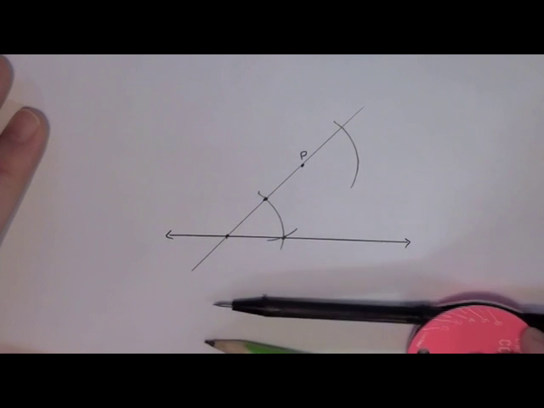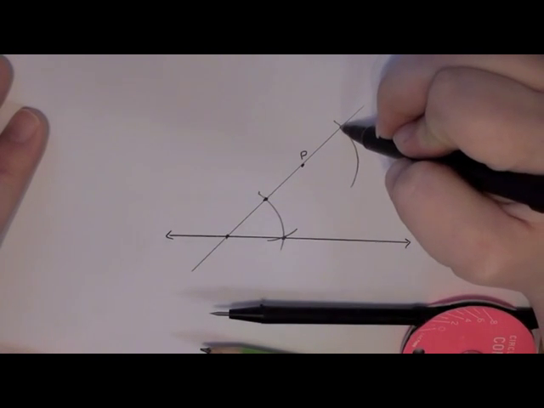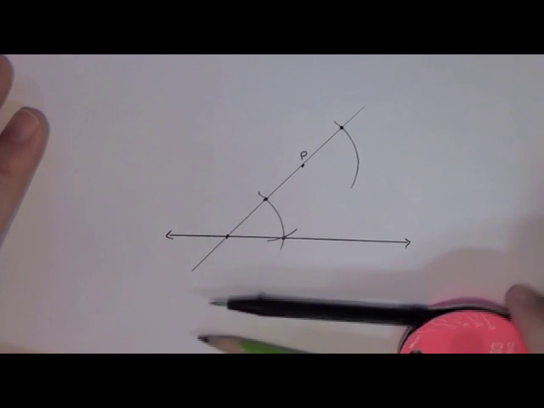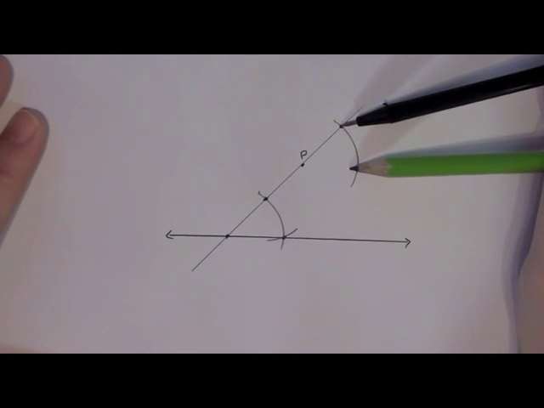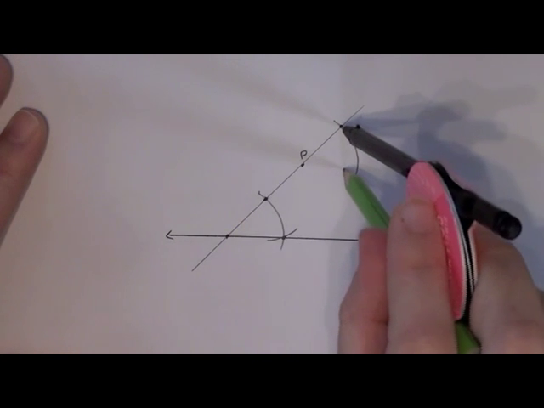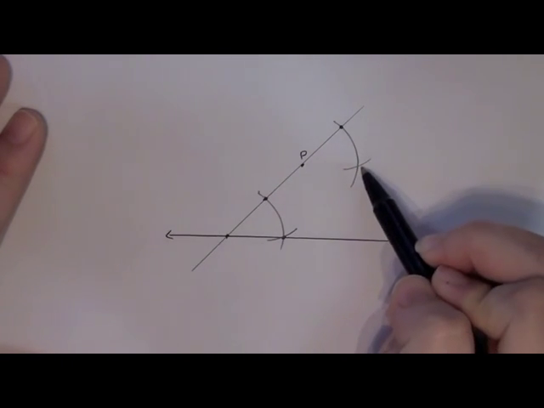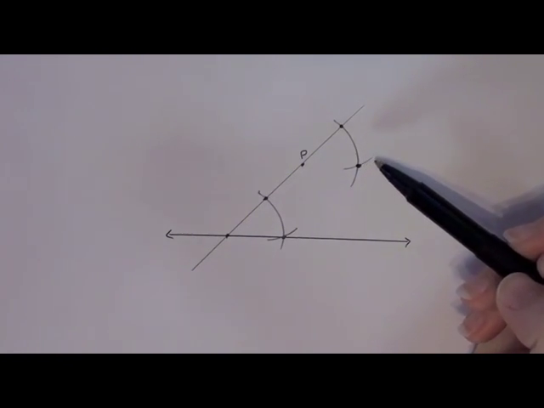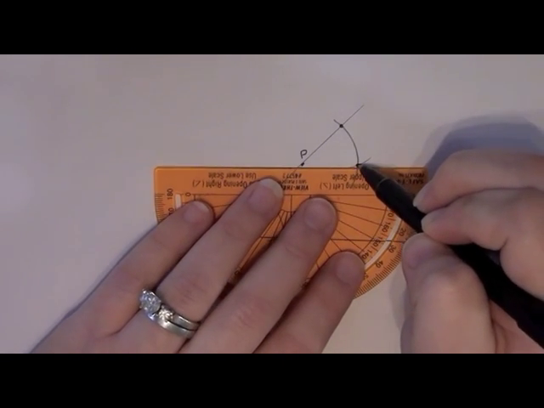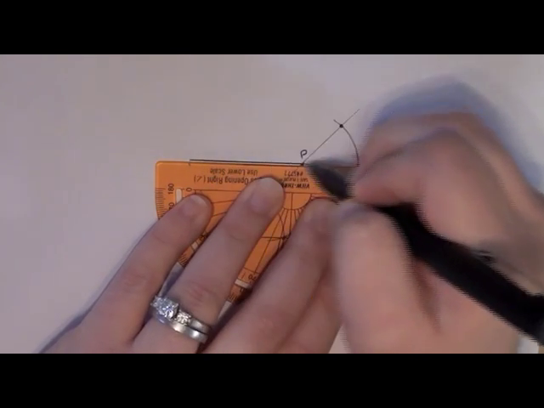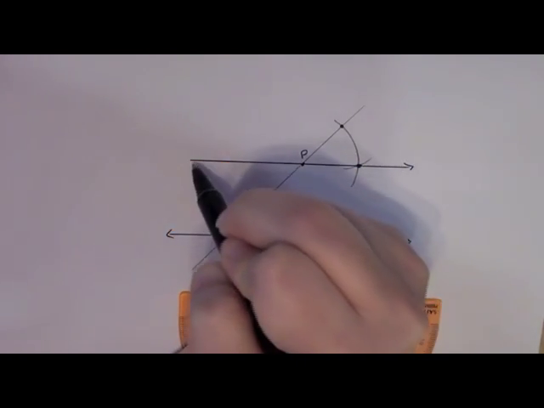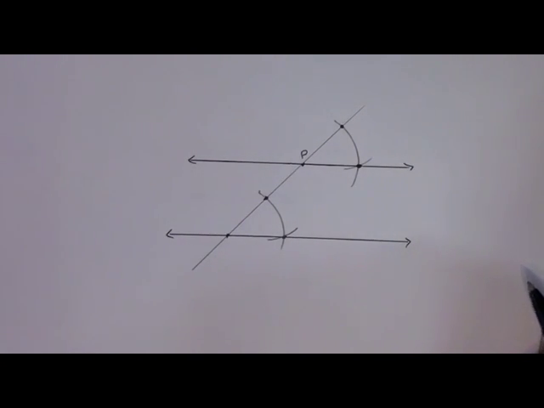And then leave your compass in that size for a moment and go up to the top arc, the second arc you drew. And you're actually going to draw the same size arc. See how this part up here, those two arcs and the two arcs down here match. They look very, very similar. And we're almost done. You put a point where these two arcs up here cross, and that actually gives you your second point for drawing your parallel line. Connect that point to point P, and we have our parallel lines.